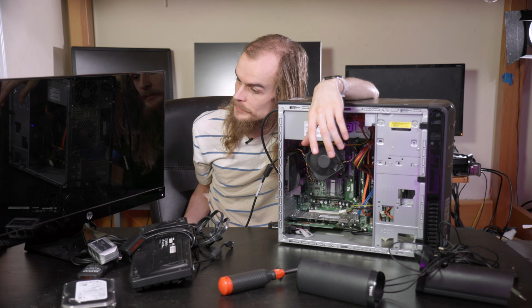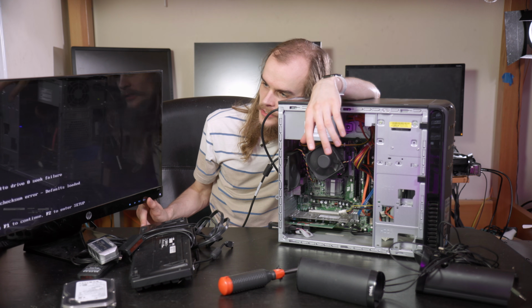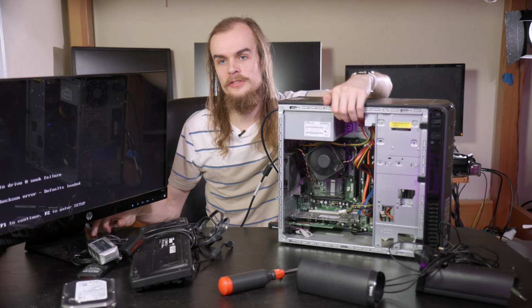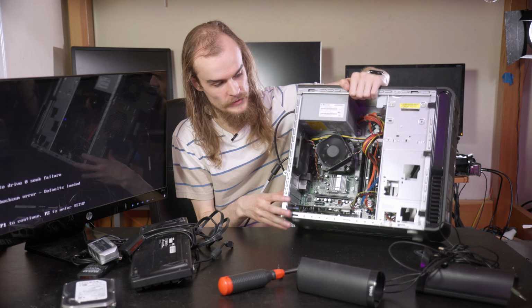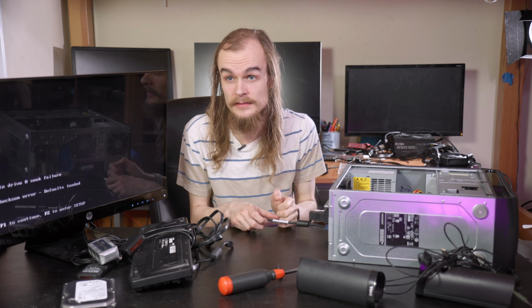I didn't think the system would boot. I thought this was dead from what I heard. Disk seek error, defaults loaded. I'm guessing that means that the internal battery is dead on this motherboard, unless they reset the BIOS and maybe it was acting weird otherwise.